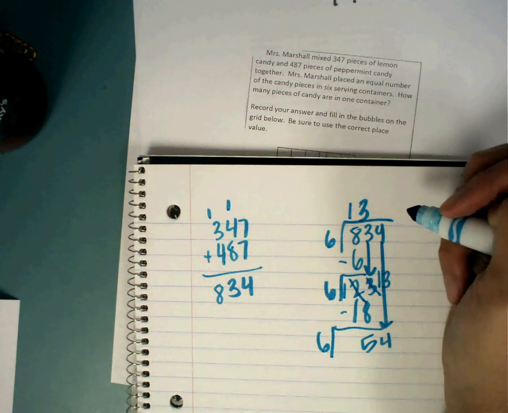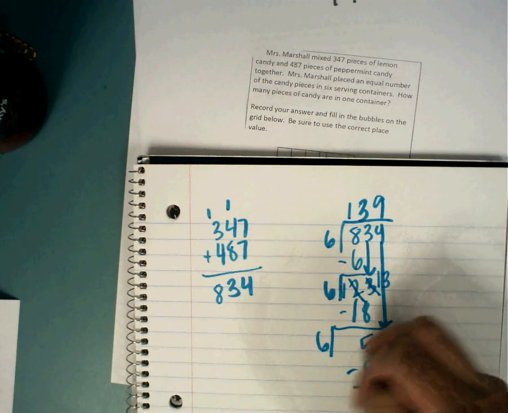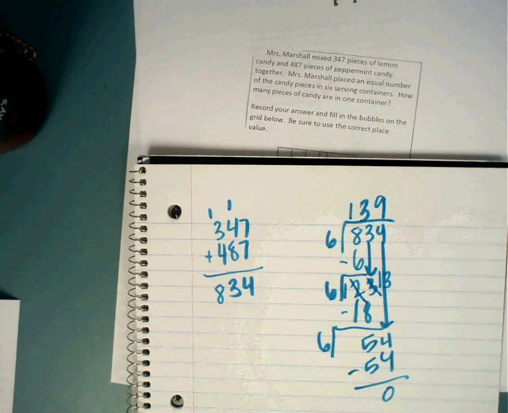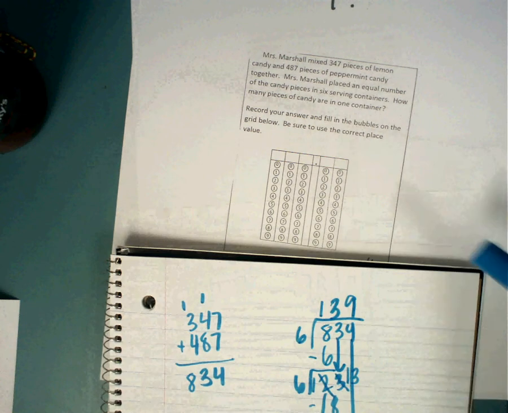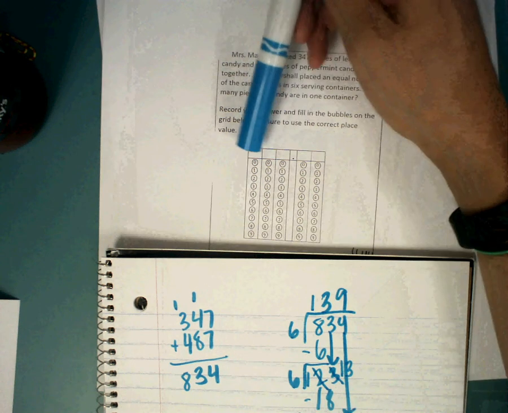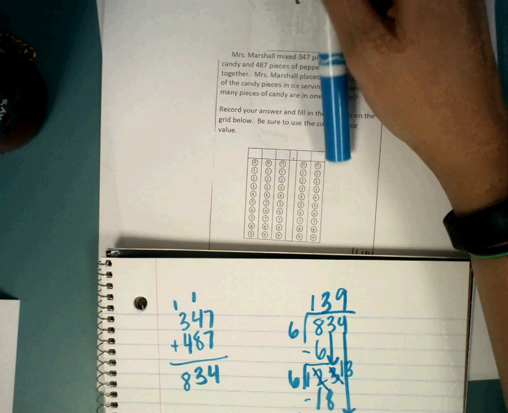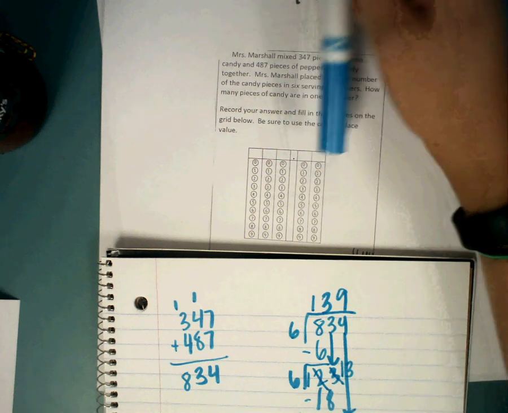I can get, how many groups? 9 groups. 6 times 9 is 54. 54 minus 54 is 0. So no remainder on this one. So this tells me that in each of those 6 containers, there's 139 pieces of mixed candy, right? So remember, if I'm going to bubble this, it's going to be 139, and then I don't need to do anything in those spaces after the decimal because I don't have a decimal in this answer. Okay?